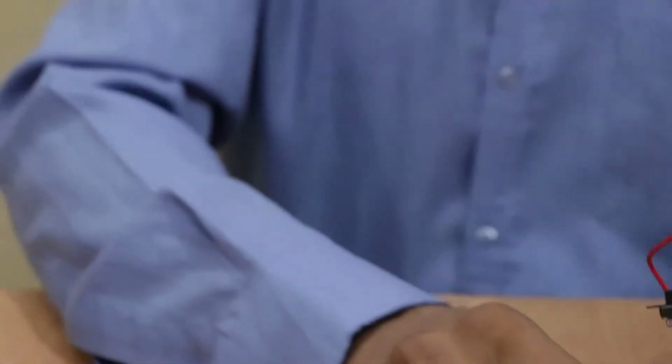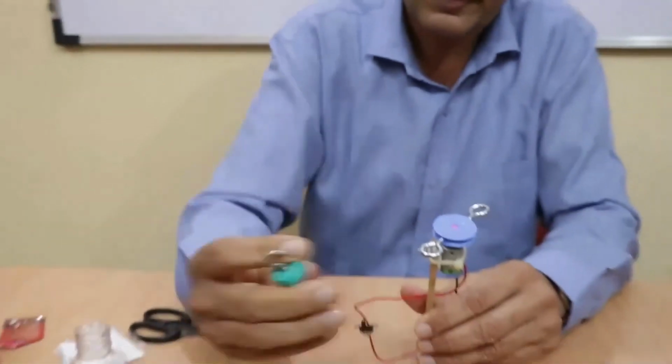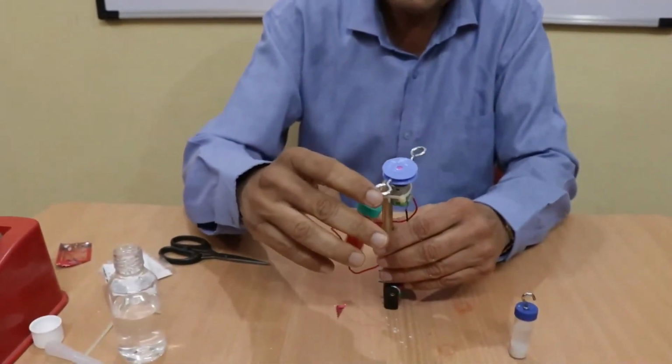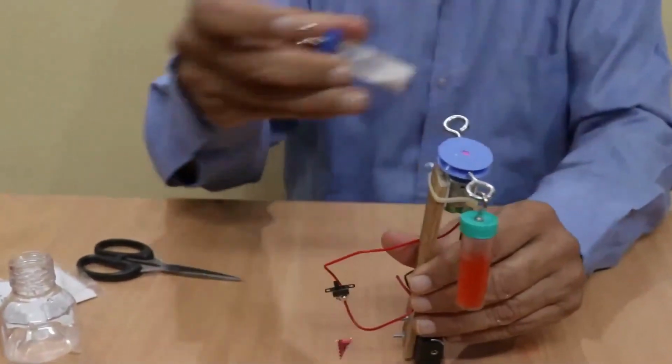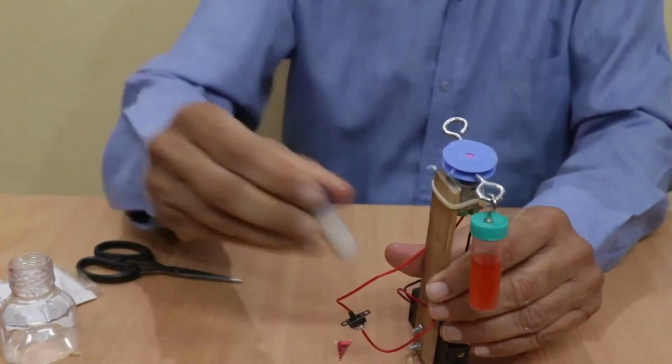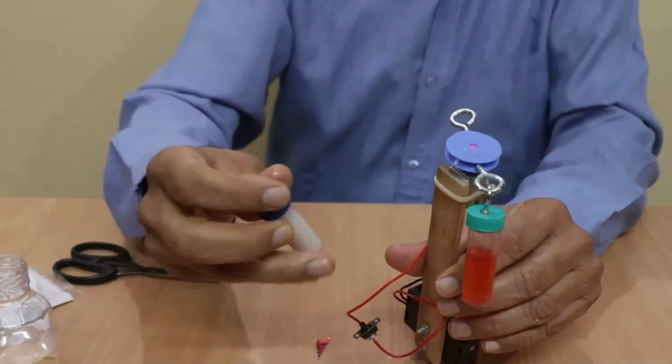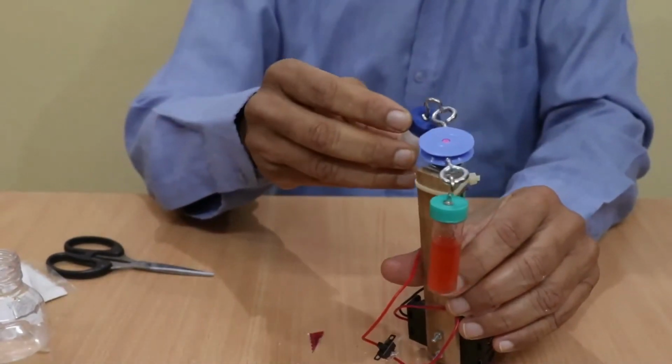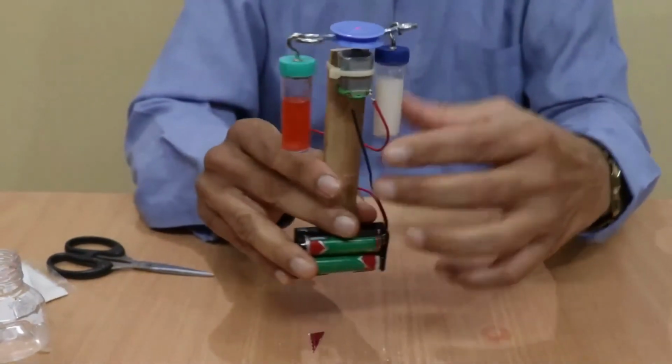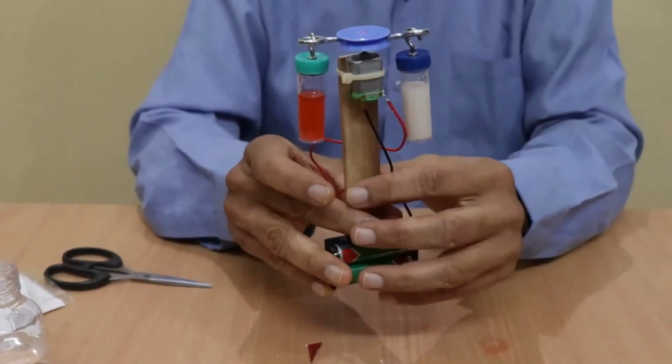Let us shake this a little bit first, so this gets mixed, and tie it here. Just hang it here. Similarly, shake this one, so it becomes a complete suspension of particles, or a mixture, and these two are now suspended to this.